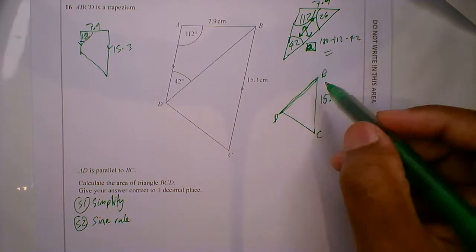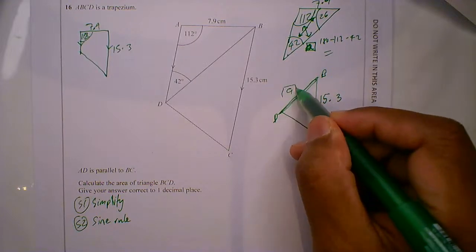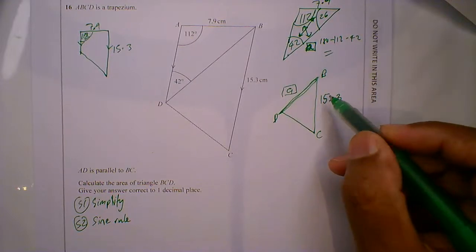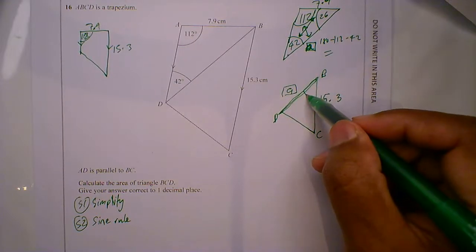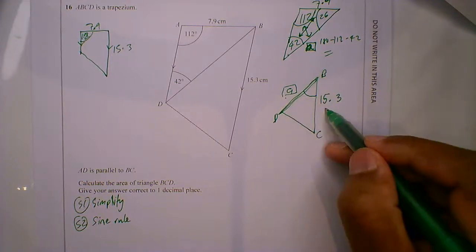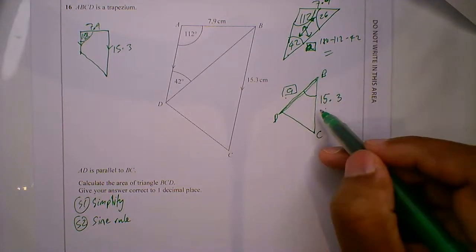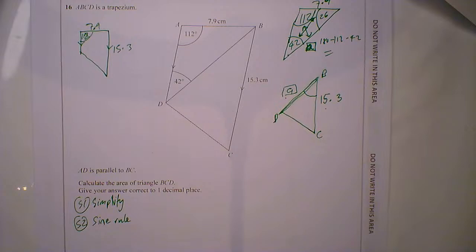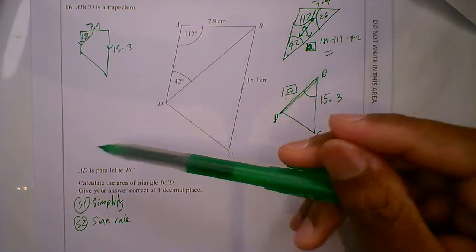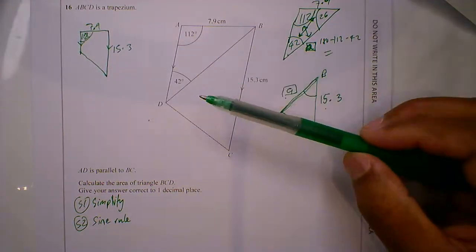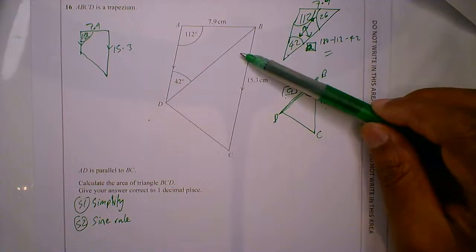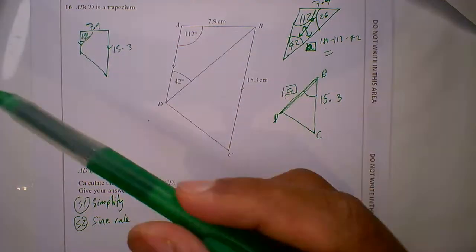If I work out my side A, I have a side, an angle, and then I need another side and angle here. So I've got a side and a side. I need this angle here, which would make it a side angle side. Now, if I look carefully, this is a trapezium, which means that I'm going to have a C rule here.